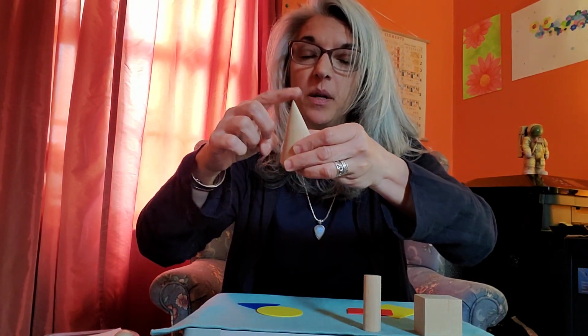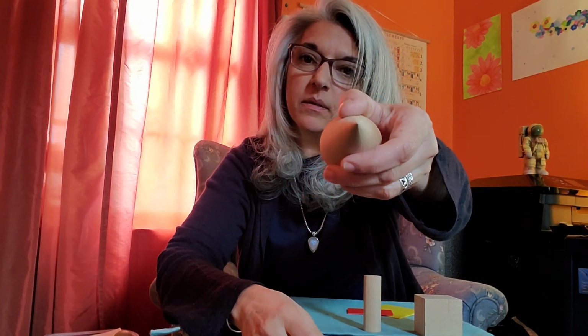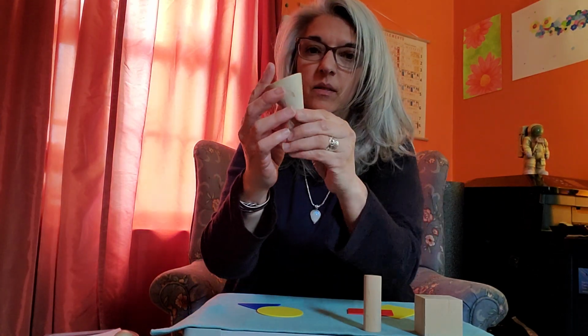And it comes to one point at the top. Okay, so there's one vertex in a cone, one flat side, and even though it can't roll straight, it does roll, as you can see. It moves on its curved edges or sides, whatever you want to call that curved part.